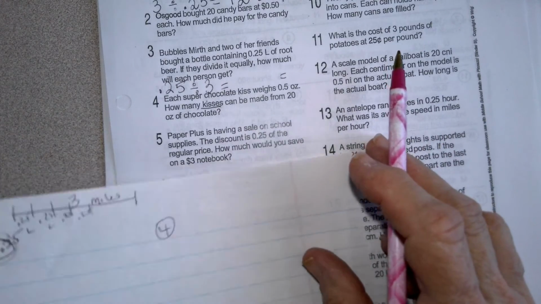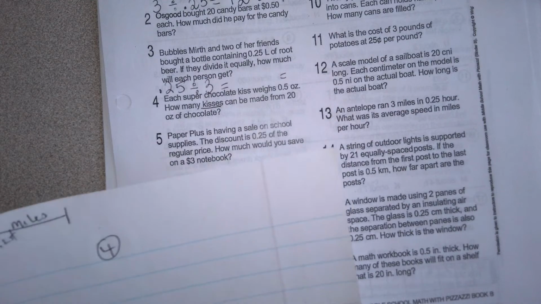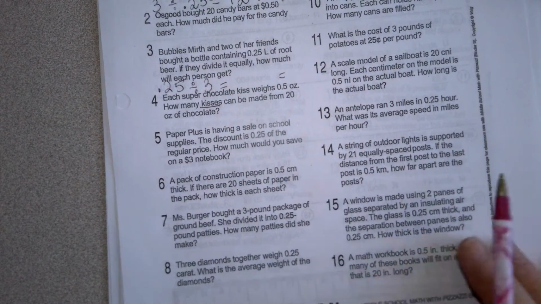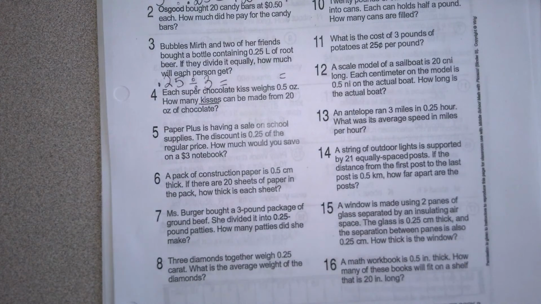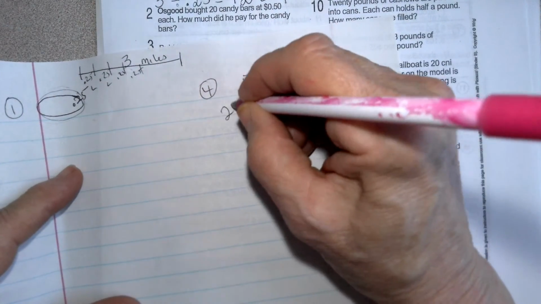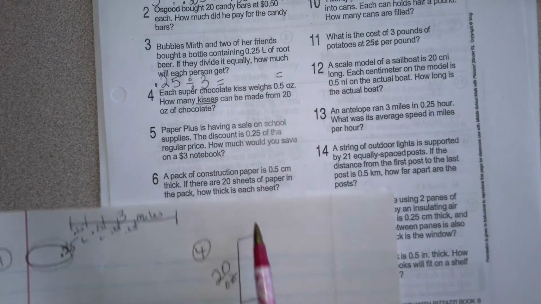So I'm going to draw a picture. Do we know how much chocolate they have altogether? Natalia, do I know how much chocolate there is altogether? Okay, 20. So this is my total of chocolate. There's 20 ounces.